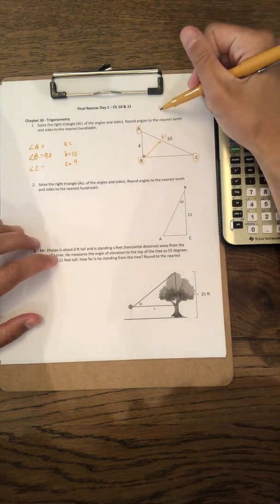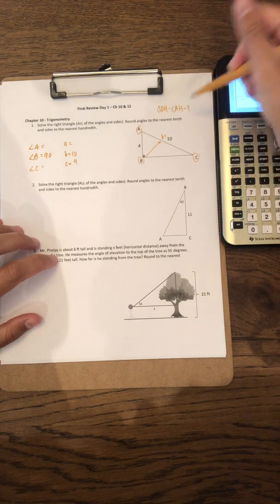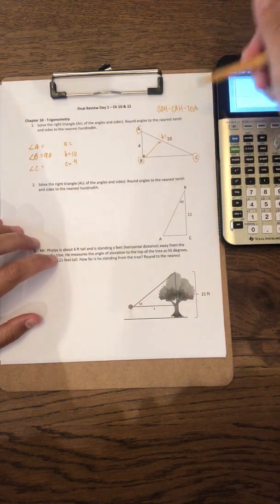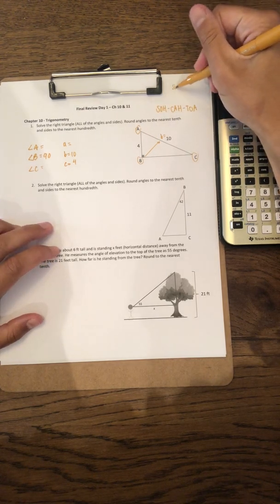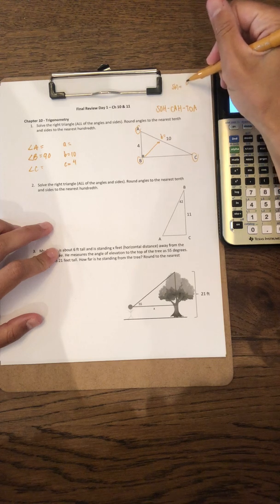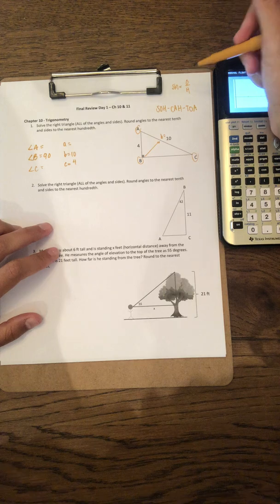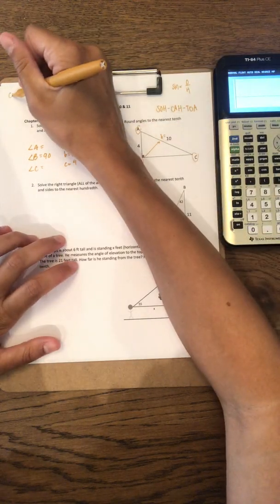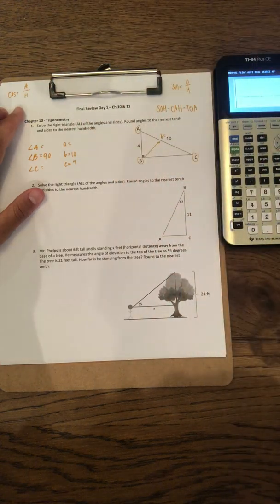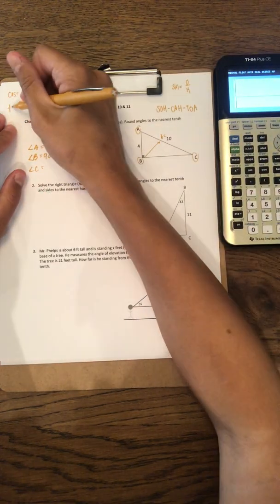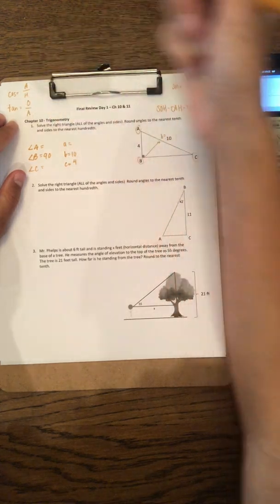So to recap on that, SOH CAH TOA. SOH stands for sine is equal to the opposite over the hypotenuse. And it's always sine of an angle is equal to a side over another side. Cosine is equal to the adjacent, so that means the side next to an angle, over the hypotenuse. And tangent is equal to the opposite side over the adjacent.